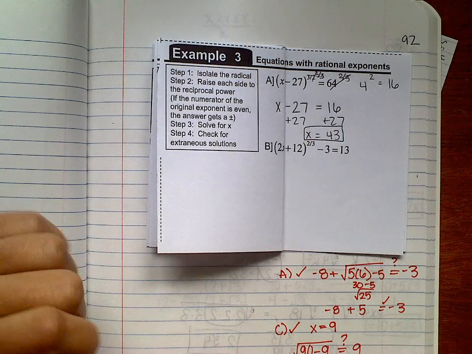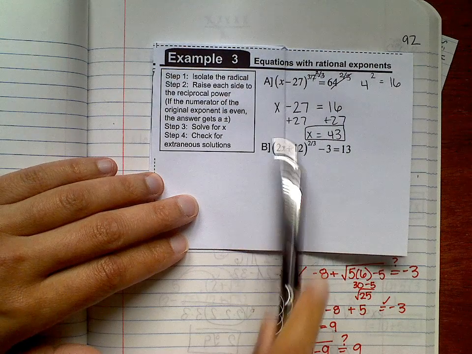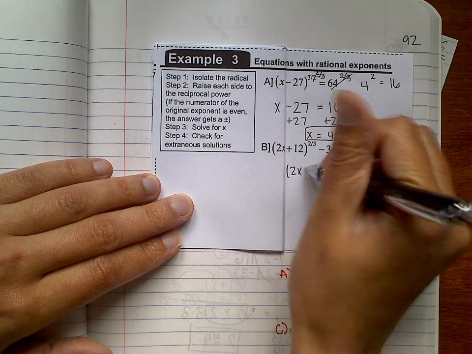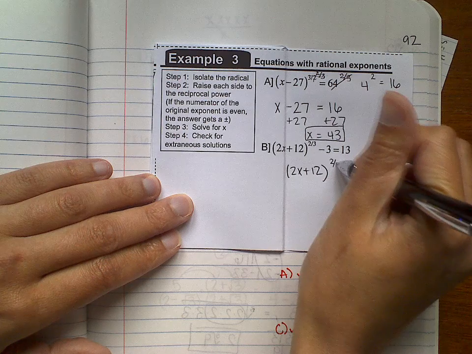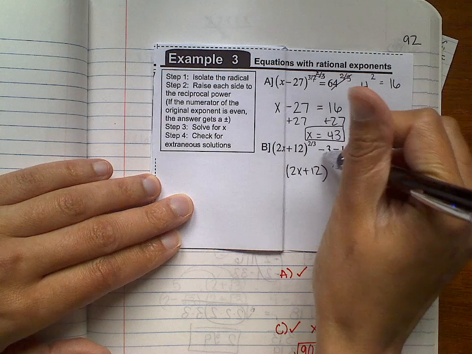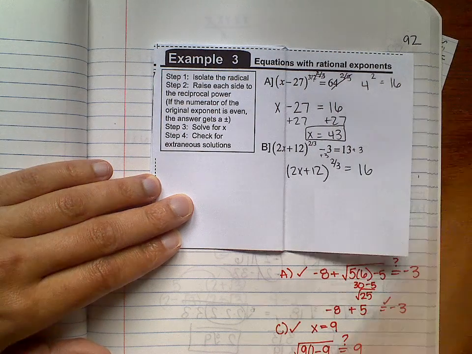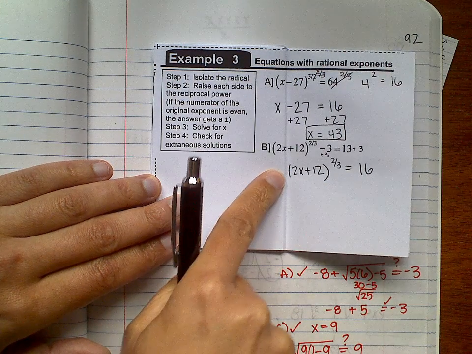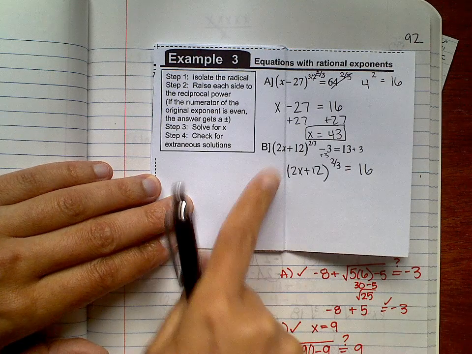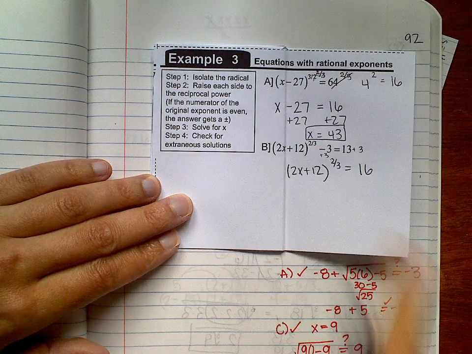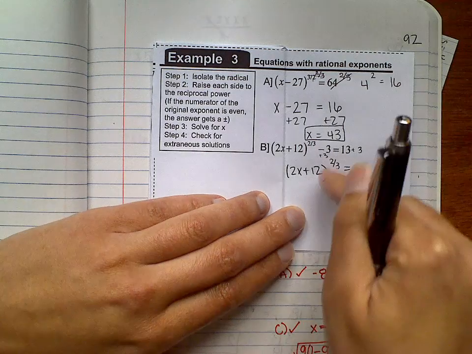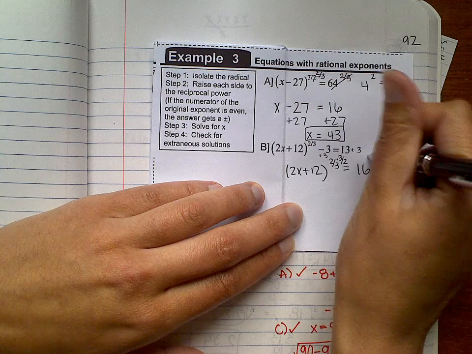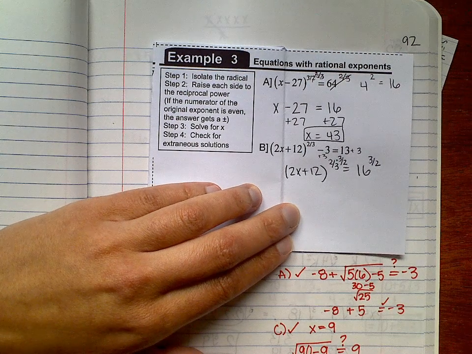Okay. Now on B, this one does have some stuff outside your exponent, so I can get rid of the 3 first. So we got 2x plus 12 to the 2/3 power equals 16, because I added the 3 over. And now the thing that I have to get rid of is the exponent. Now if there was a number out front, like I would divide it away, or if there was like a fraction out front, I'd multiply the reciprocal away. But the next thing in line to get rid of is the exponent, and we are always just going to do the reciprocal in both exponents. So 3/2 on both sides.